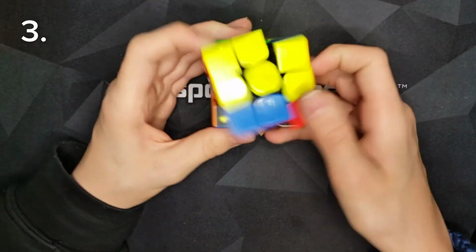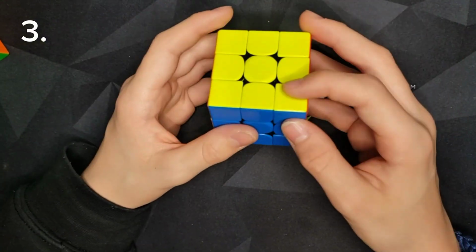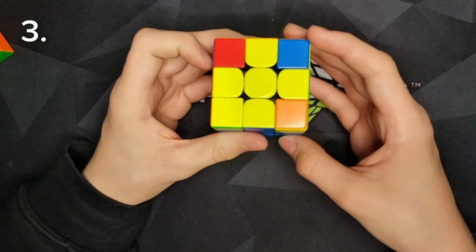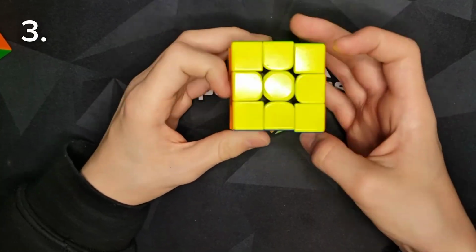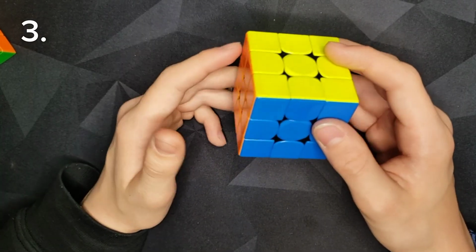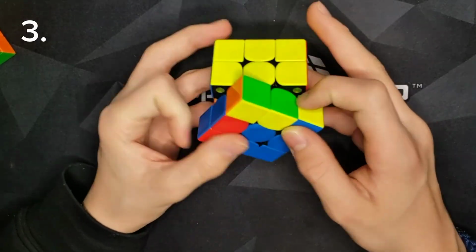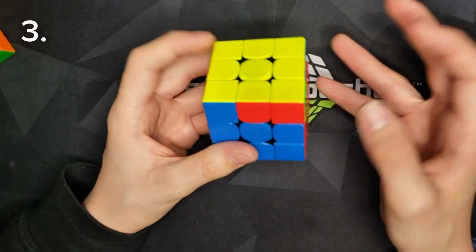So there are many algorithms where you can use a pinch move. For example, Sune, like that, and I can pinch it. Anyway, so if you find a way to implement pinch moves in your solves, it can make your algorithms a lot faster.